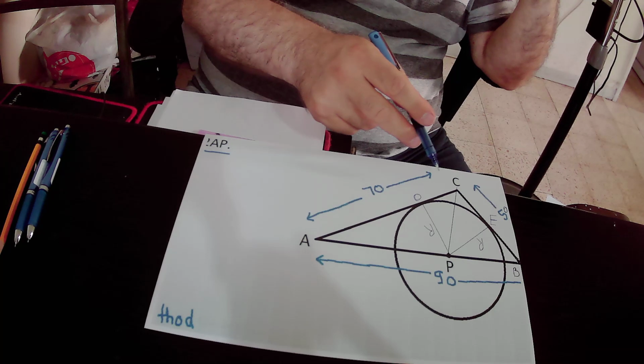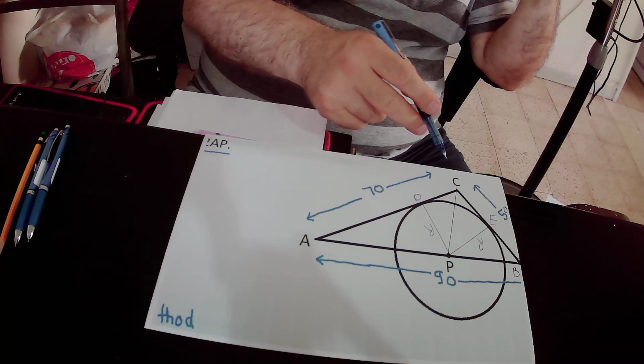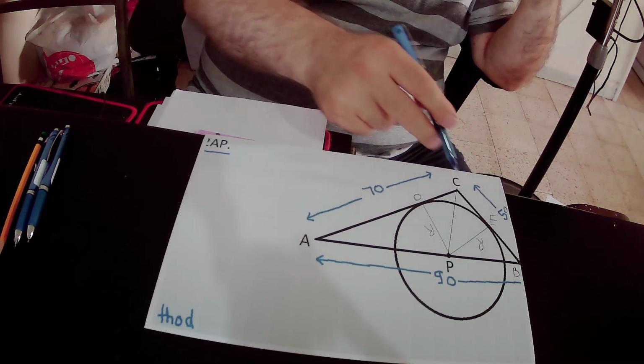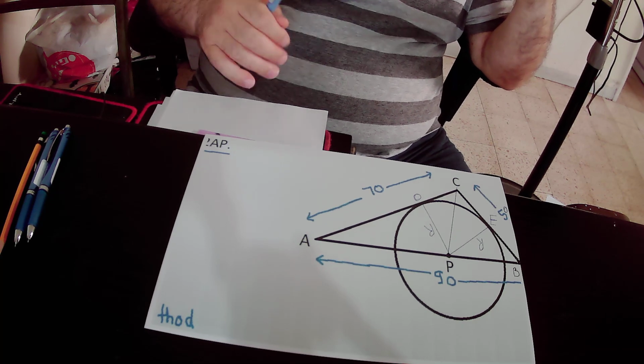CO is the first tangent and CE is the second tangent to the circle.